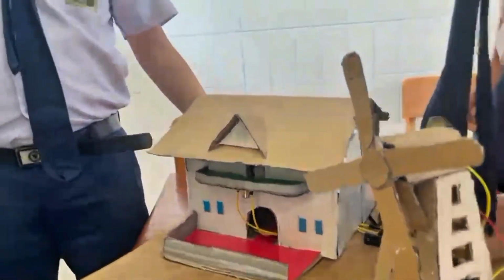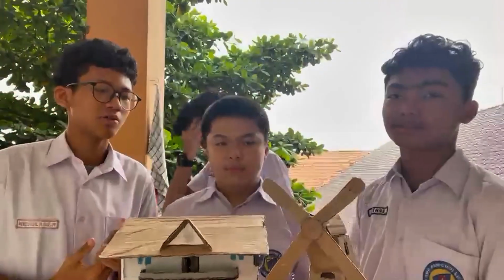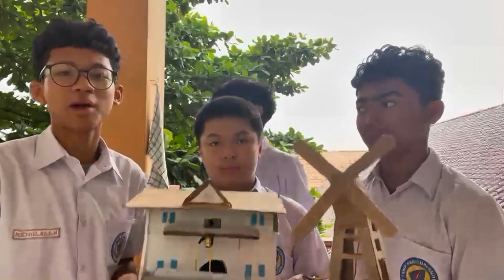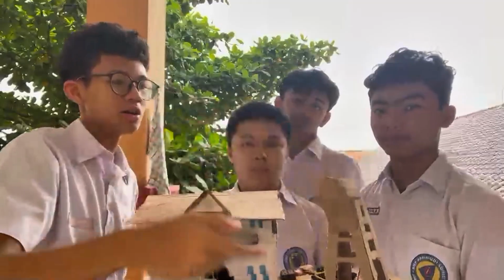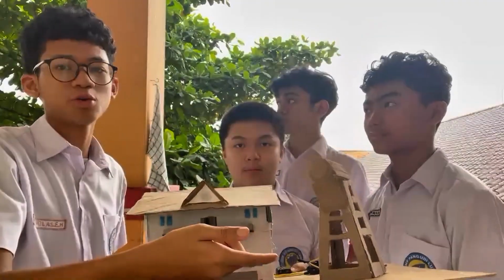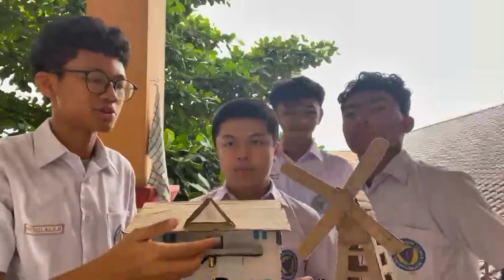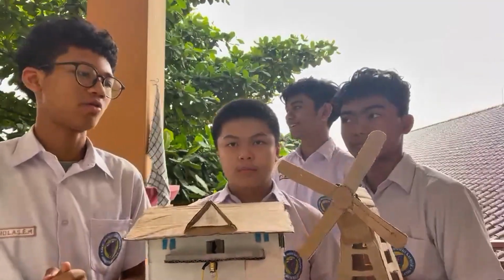Okay, got it. So, the conclusion from us, from me especially, is we have to have a better base. As you can see, the wind turbine is still wiggly because the base isn't strong enough. And then the rooftop, I think we can have a better one.